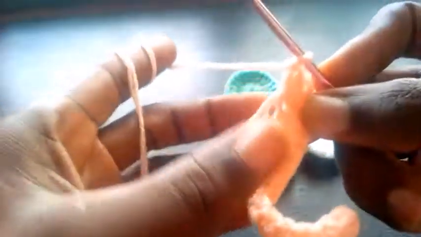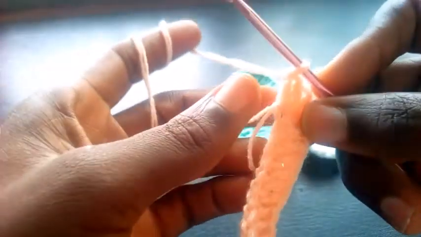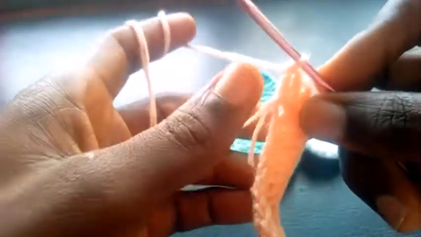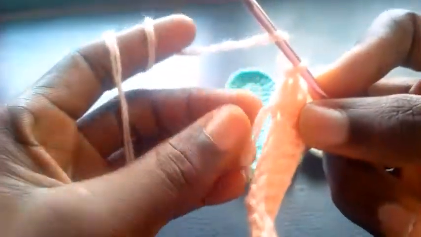I shall be making 13 double crochet in this place. 13. So let's start.